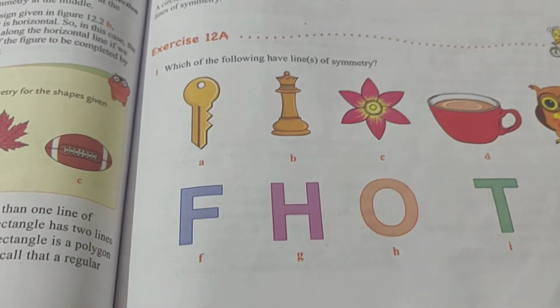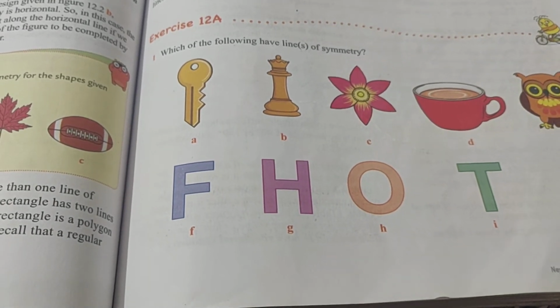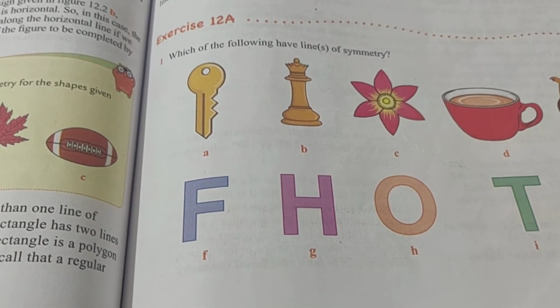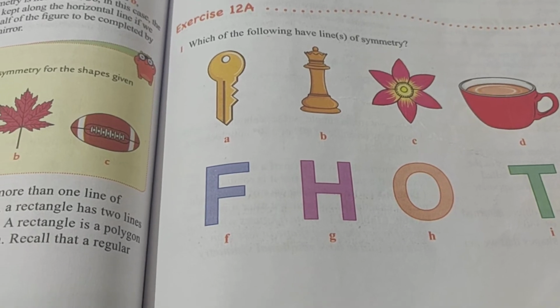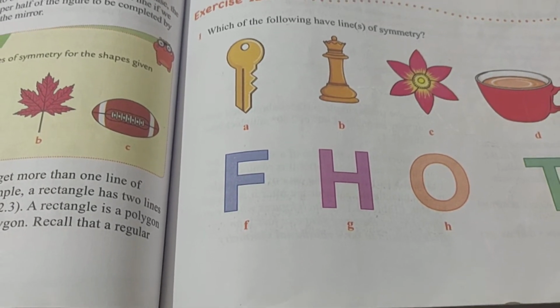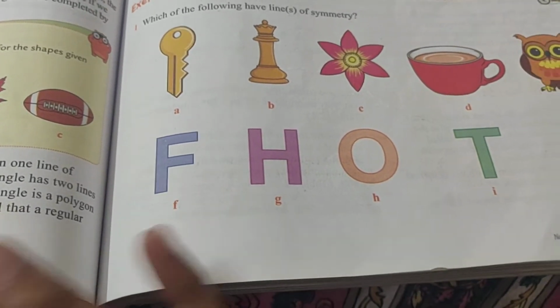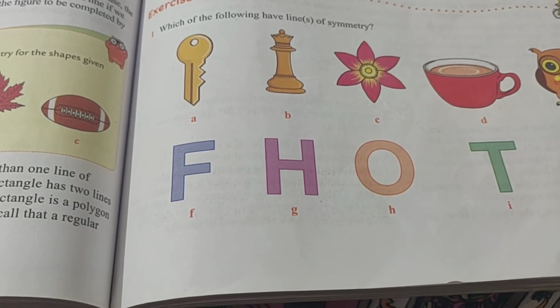I have given you the definition earlier: a line dividing the shape into two identical halves, each of which is the mirror image of the other, is called the line of symmetry or axis of symmetry.